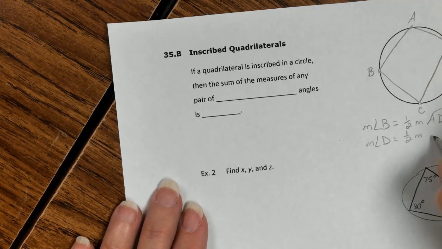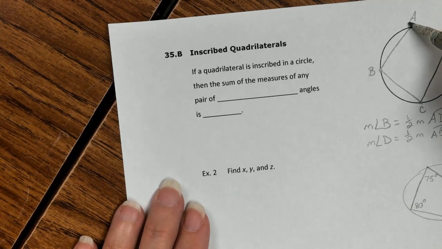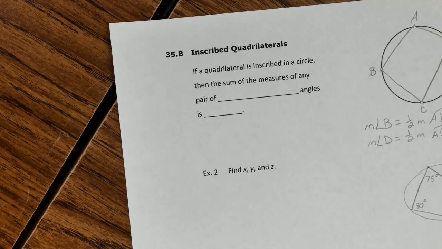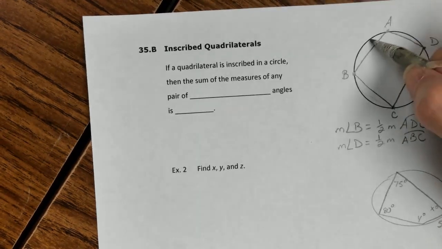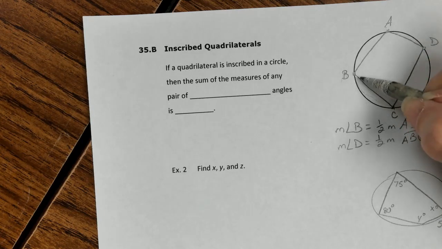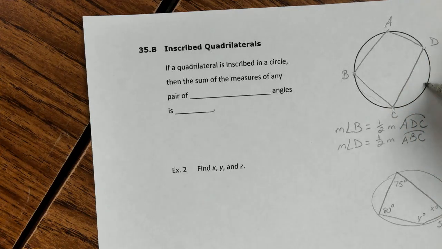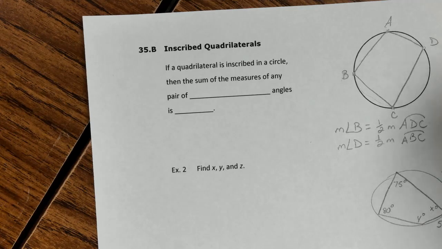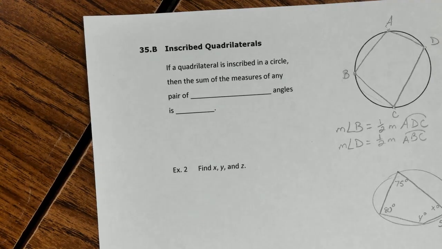Okay, so that's ABC. But you see that arc ABC plus arc ADC make an entire circle. Okay, here's the arc that goes with angle D, here's the arc that goes with angle B. They form the whole circle.